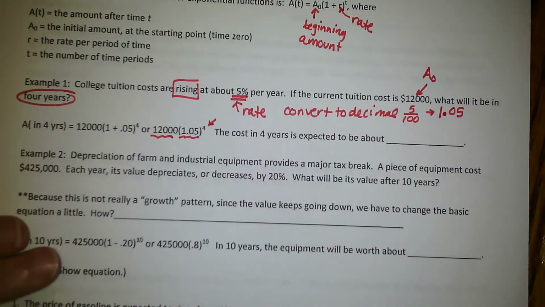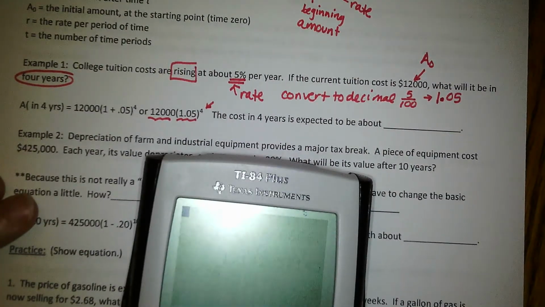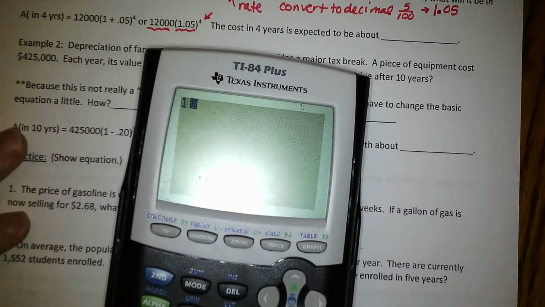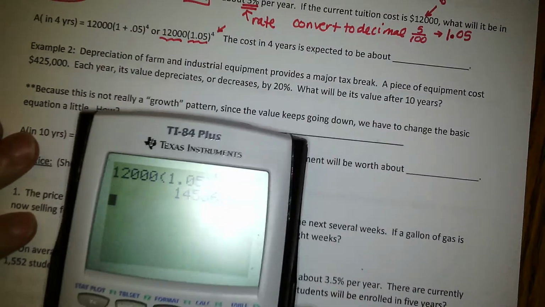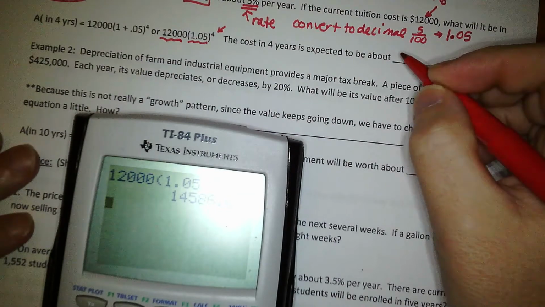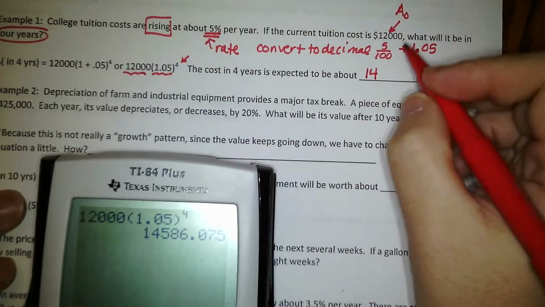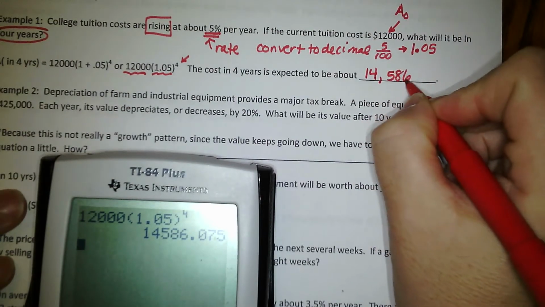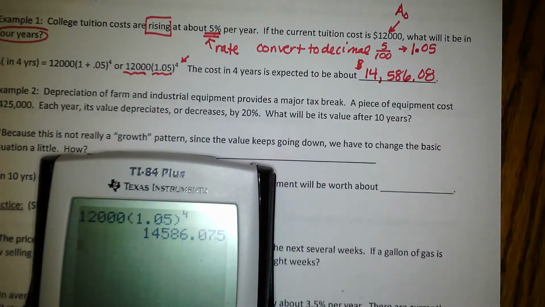So all we have to do is, in our calculators, type in 12,000 times 1.05, and you're going to raise that to the 4th power. Okay, and you're going to hit equals, and this is what you're going to get. So if tuition's rising 5% every year, then a 12,000 normal tuition is going to end up becoming $14,586 and about 8 cents. Okay.